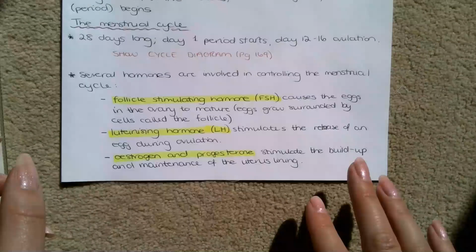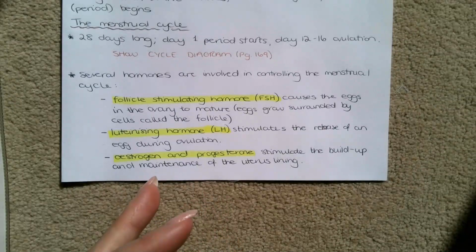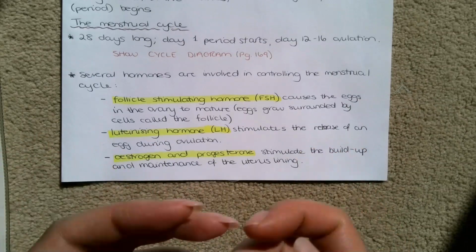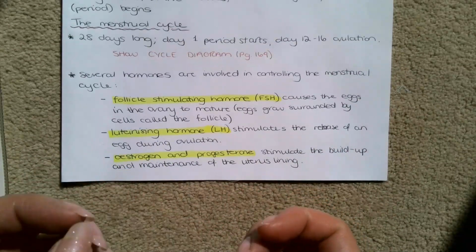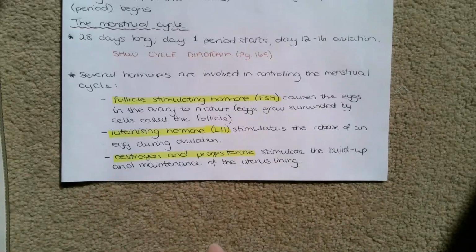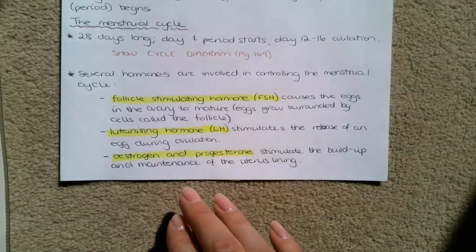So there are several hormones involved in controlling the menstrual cycle. First we're going to look at FSH, that's follicle stimulating hormone, and this causes the eggs in the ovary to mature, because in the ovaries there are eggs already there, but they haven't matured enough to be released. It triggers one to mature every month, or a couple to mature every month, and then be released. So it causes the eggs in the ovary to mature. The eggs grow surrounded by cells called the follicle.